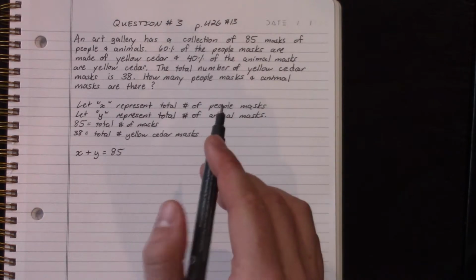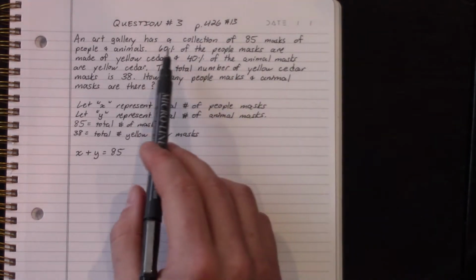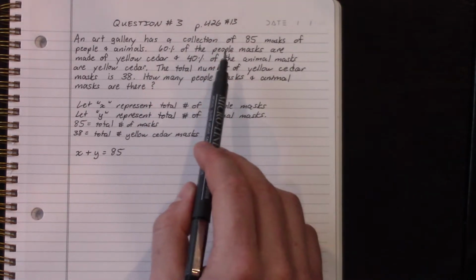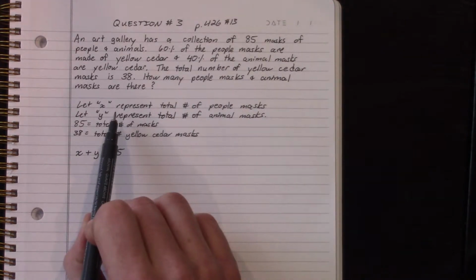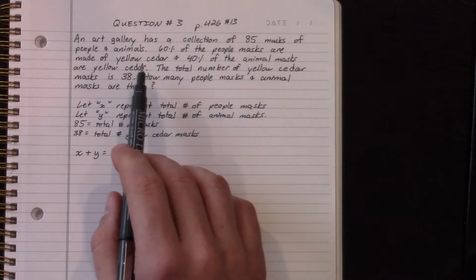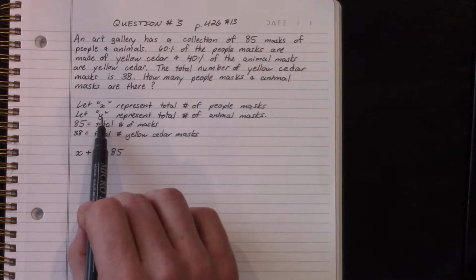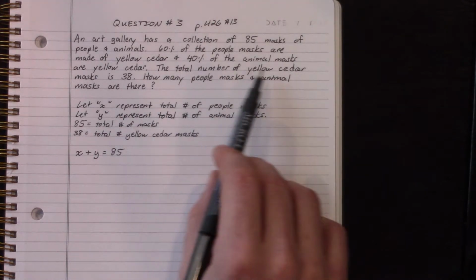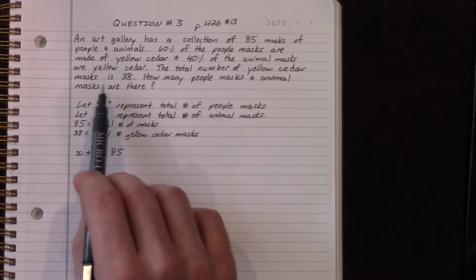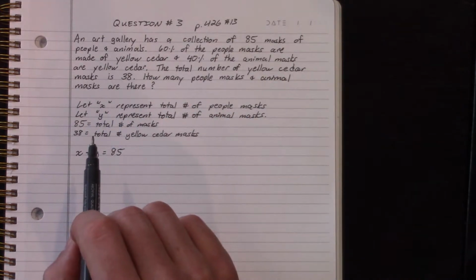Now, we know that 60% of the people masks, which are the X's, plus 40% of the animal masks, Y, will equal the total number of yellow cedar masks, which is 38.